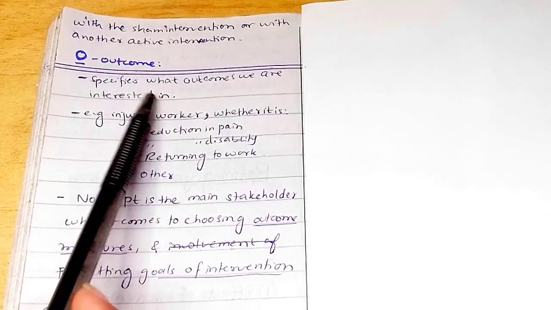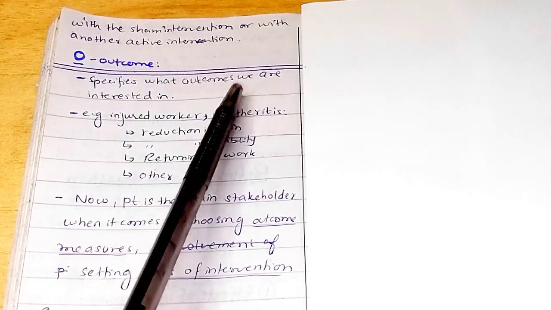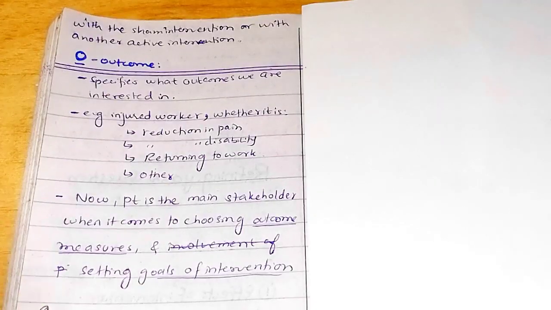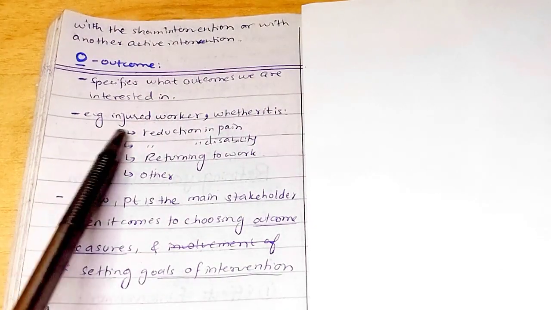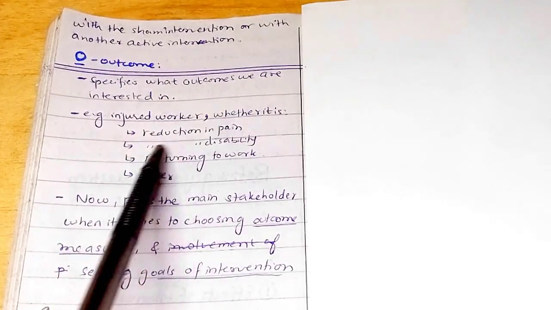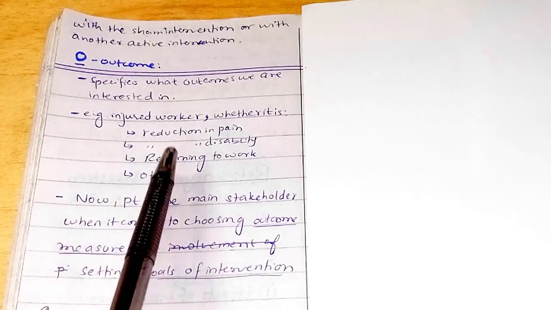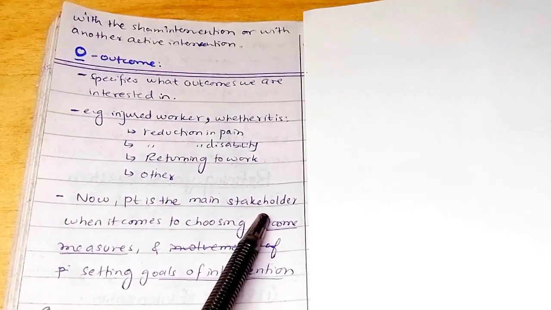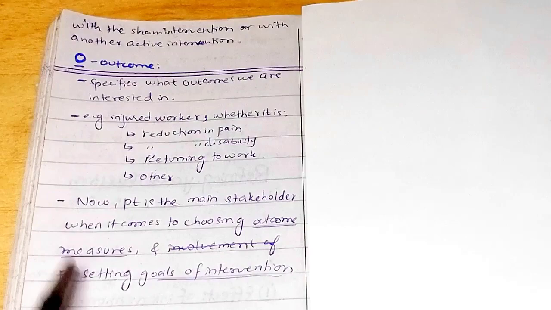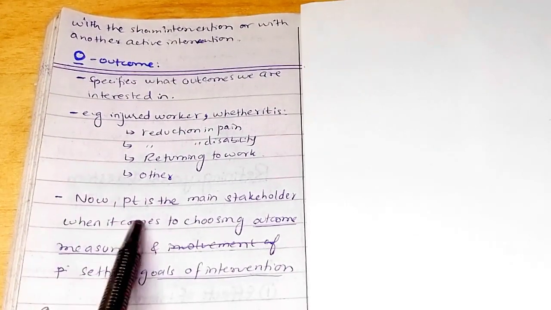Then O for outcome. So what is this telling you about? It specifies what outcomes we are interested in. So basically in this category we have to tell what outcome we want. For example, if there is an injured worker, whether you want the reduction in the pain of the patient, or the reduction in the disability, returning to the work, or other. Now, the patient is a main stakeholder when it comes to choosing the outcome measure and setting the goals of intervention. So, what is this telling you about?